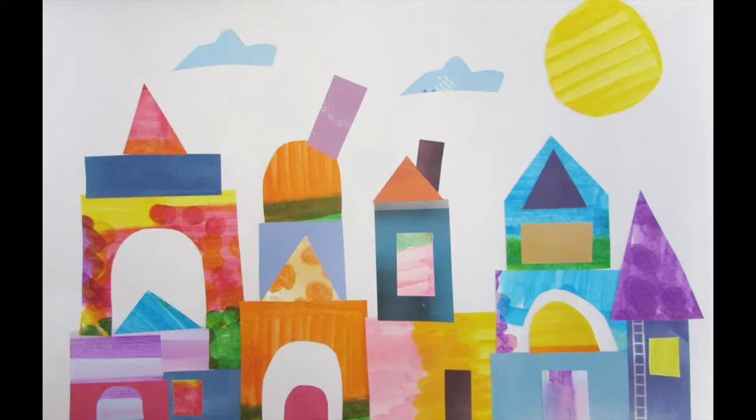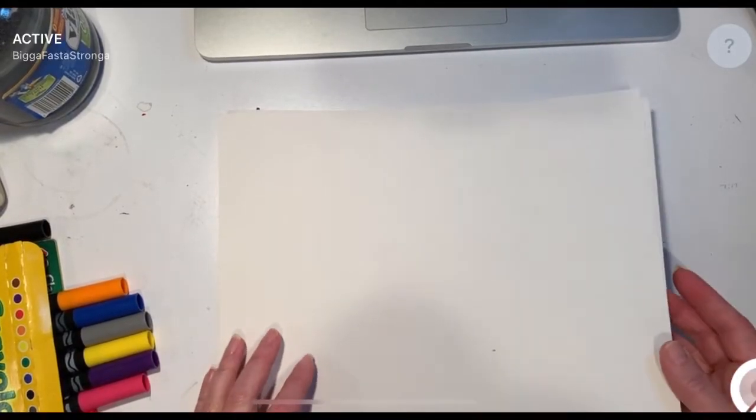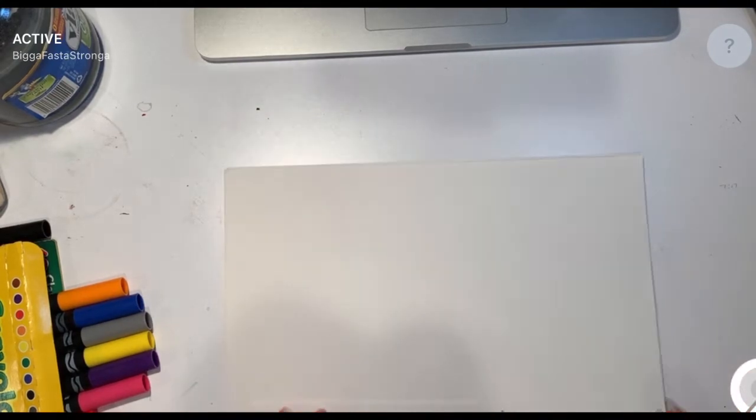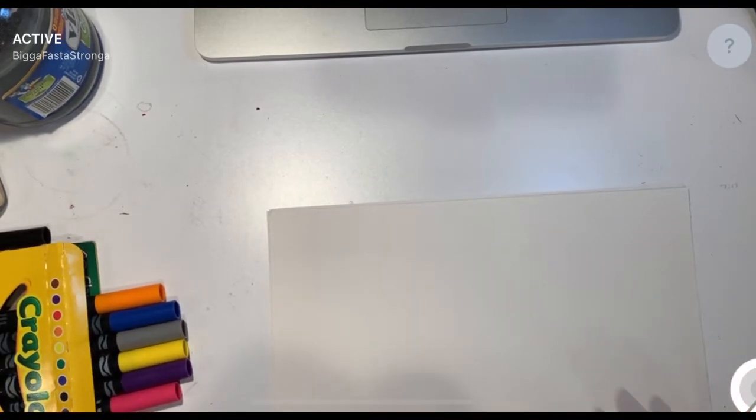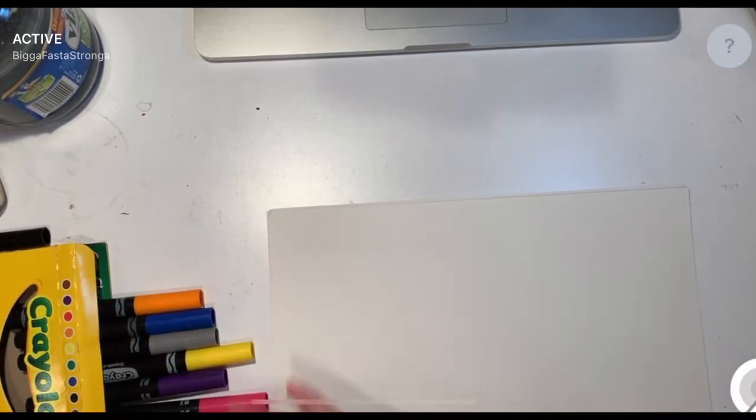So I hope you're excited to make patterned paper with me and cut out lots of shapes so we can make our own castle and villages. So Molly, the first thing that we're going to do is take our paper, have all of our markers out. So I have the Crayola markers that are just the big, thick ones.